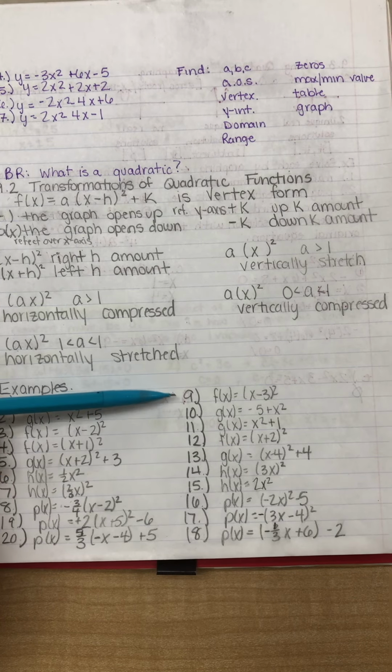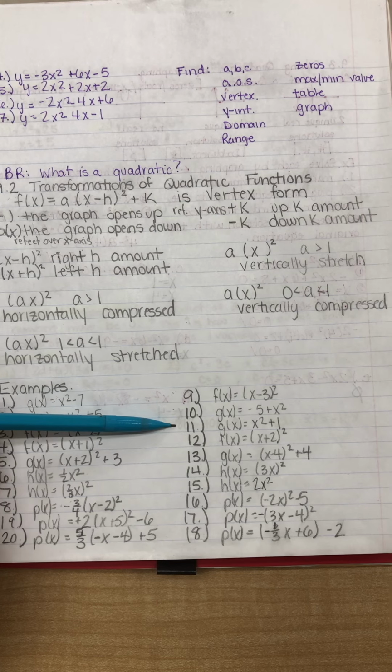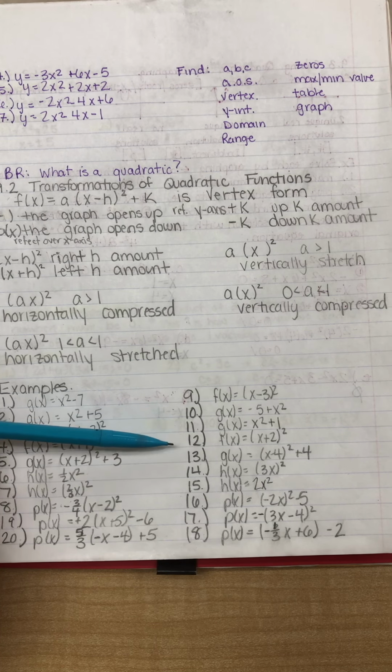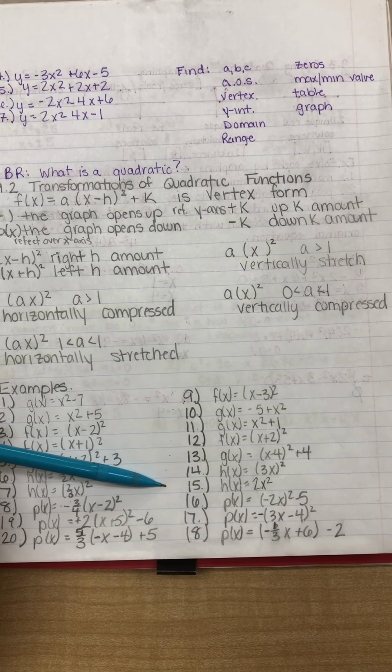9 is right 3. 10 is in the wrong order, but it is down 5. 11 is up 1. 12 is left 2. 13 is up 4 and right 4. 14 is horizontally compressing. 15 is vertically stretching. 16 is reflecting over the y-axis, horizontally compressing, and down 5.